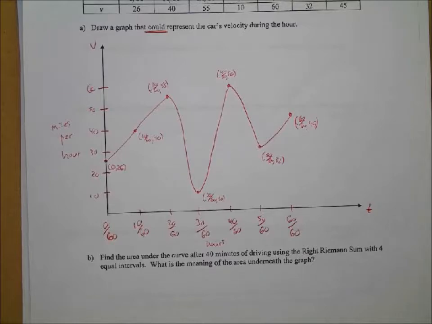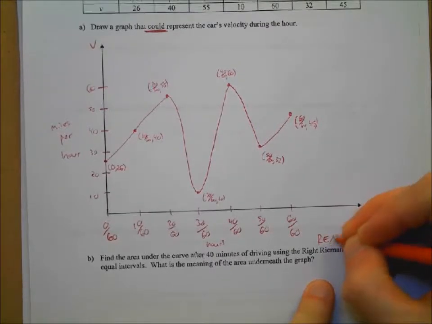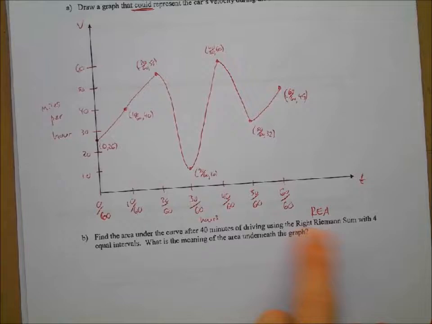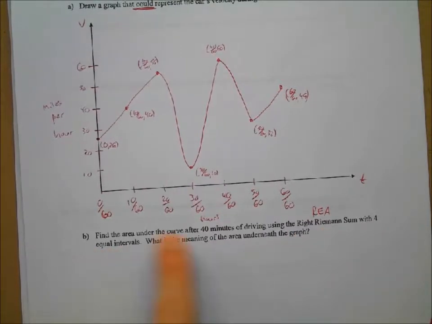Letter B then says, find the area under the curve after 40 minutes of driving using the right Riemann sum, or in other words, the right endpoint approximation with 4 equal intervals. And then what is the meaning of this area underneath the graph? So why don't you go ahead and set that up. This is a right endpoint approximation, 4 equal subintervals after the first 40 minutes of driving.